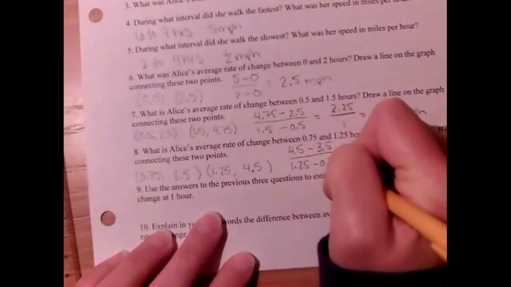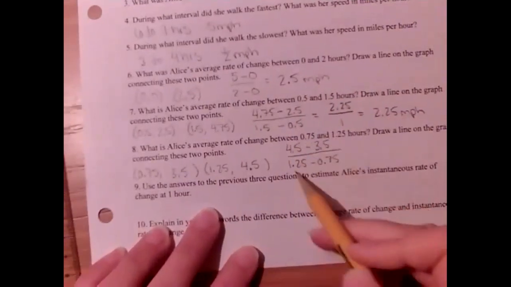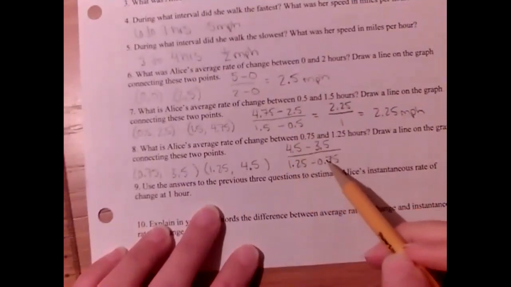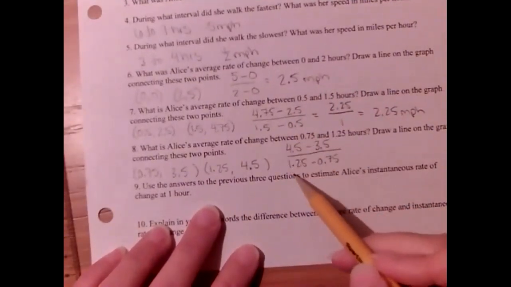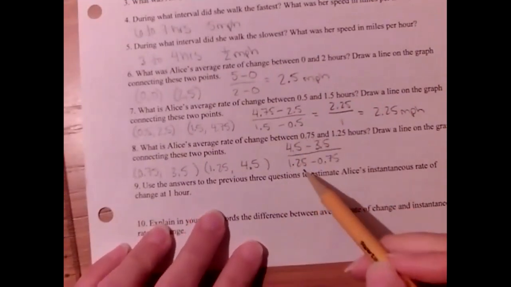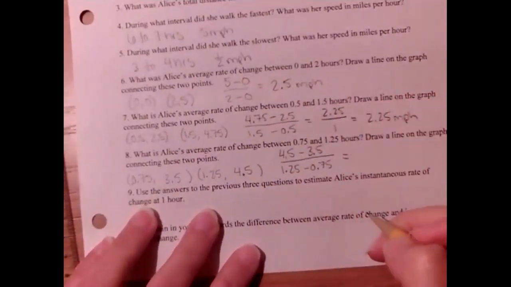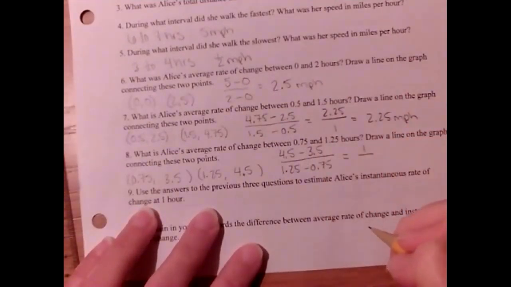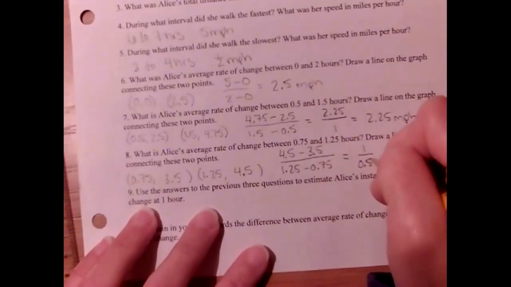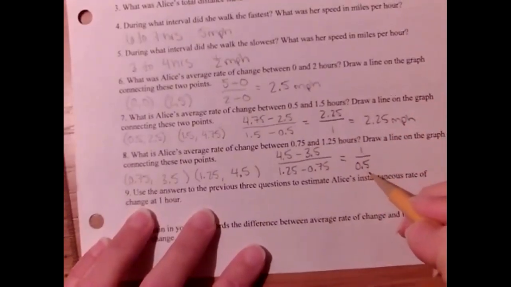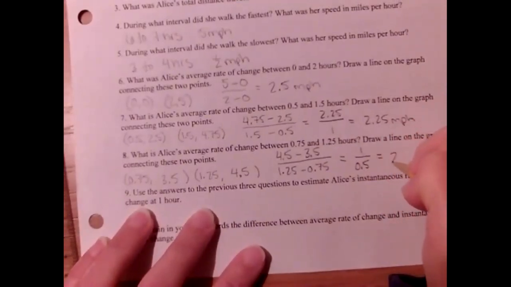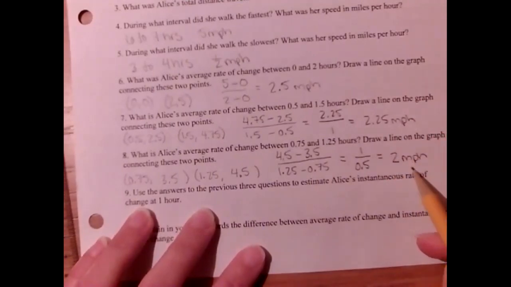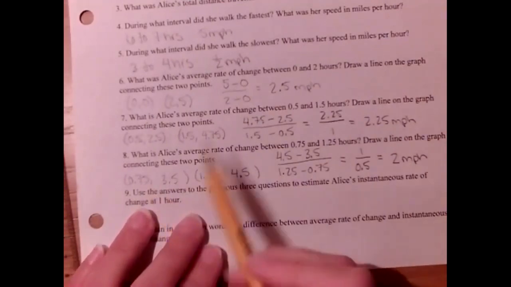1.25 minus 0.75. Is this bringing back memories of Algebra 1, where for like months of your life you just did slope problems? That's really all it is. It's no different from back then. All right, so this numerator is going to be 1, and the denominator is going to be 0.5. If you do 1 divided by a half, that is going to give you 2, so 2 miles per hour. And again, that's the average rate of change over this interval.